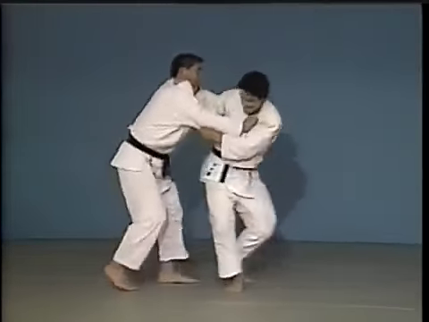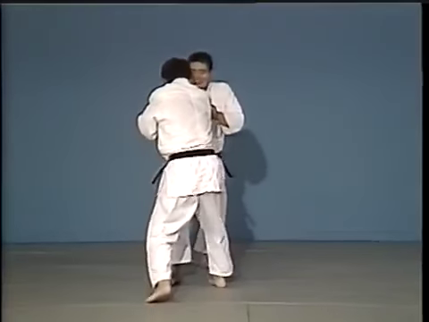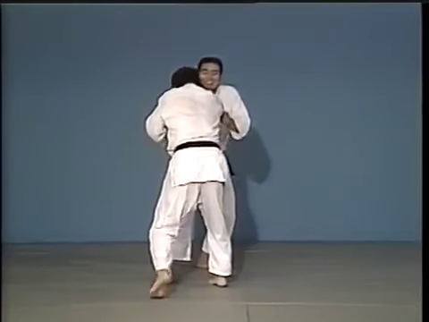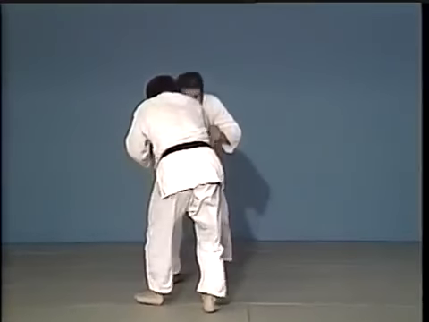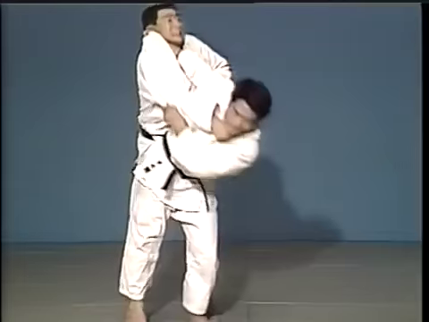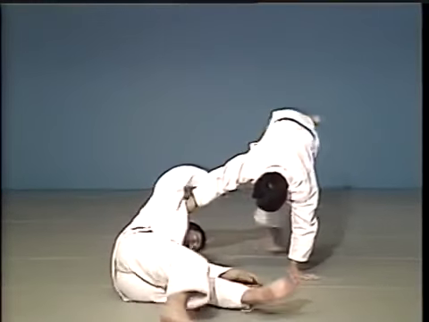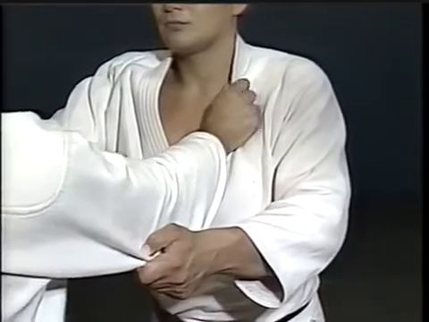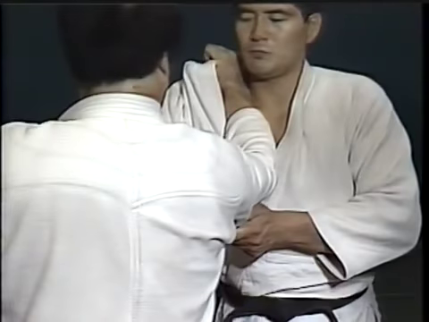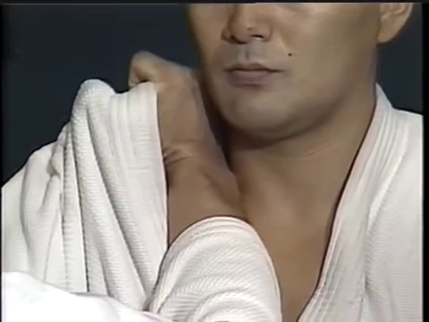Yama Arashi is performed by grasping your opponent's collar and sleeve on the same side, lifting him up as in Harai Goshi, then dropping him using the hip. With your right hand placed inside the collar of your opponent, with the thumb inside, push against his right chest.